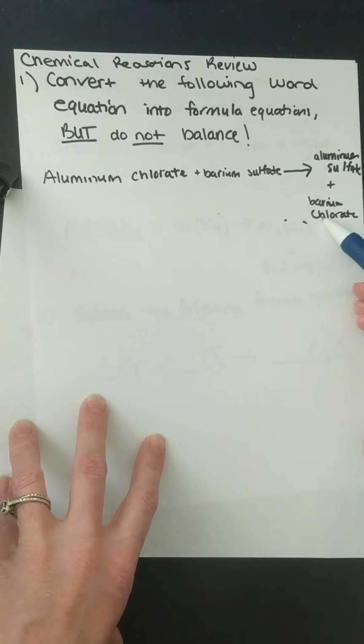We know we need 2 Cr. So let's go through and do that. 2 Cr. When I put a 2 there, that changes this to 2 now.